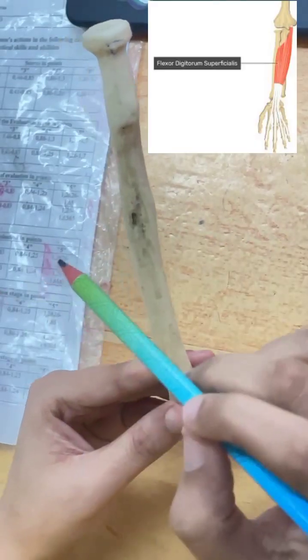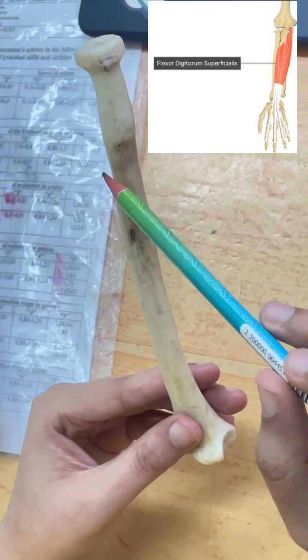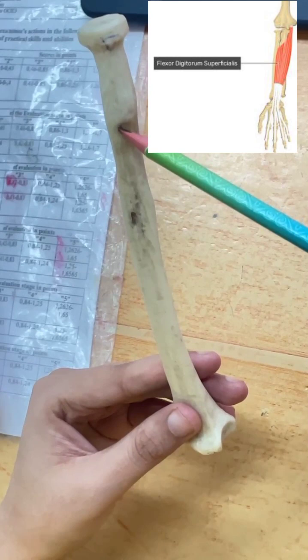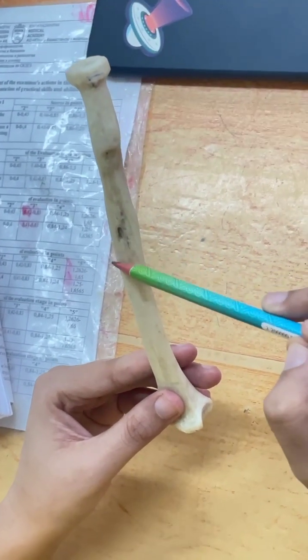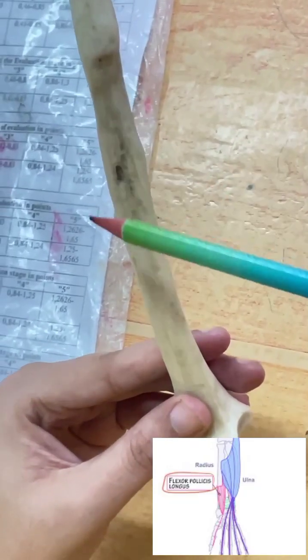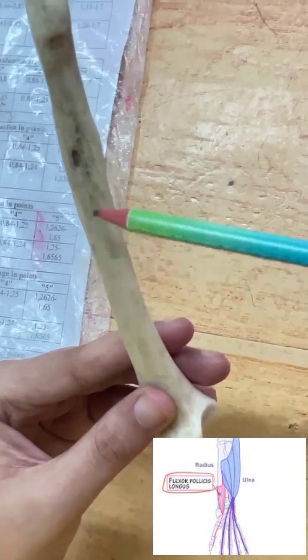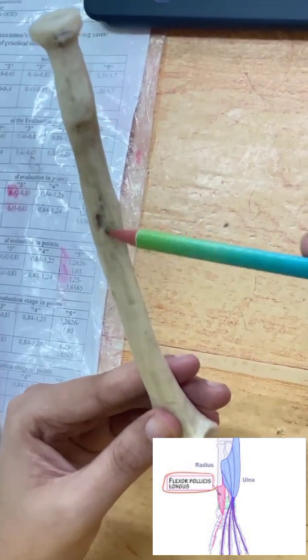From the radius bone, two muscles originate. The first one is the flexor digitorum superficialis muscle that originates from the anterior oblique line of the anterior border. From here this muscle originates. And the second muscle is the flexor pollicis longus that originates from the upper 2/3 of the anterior surface.